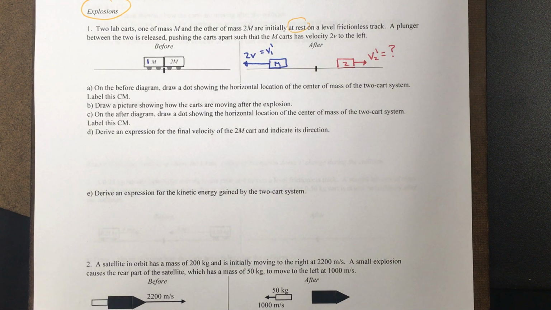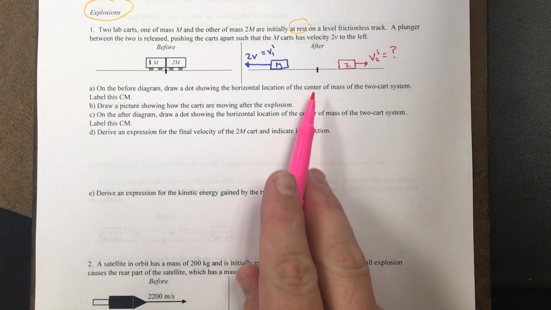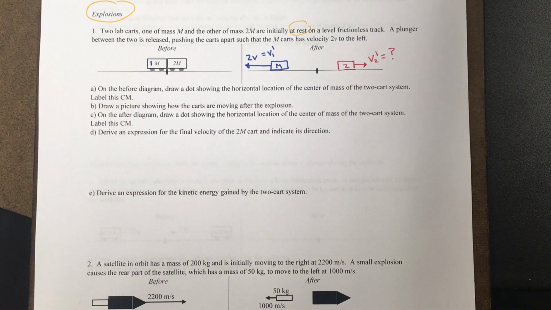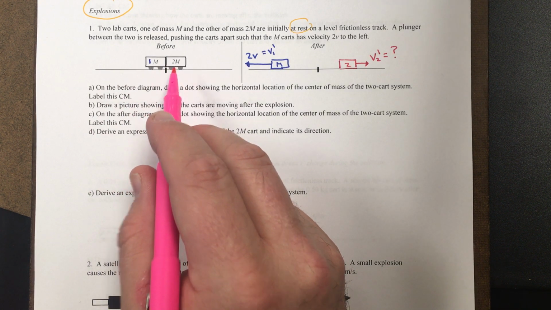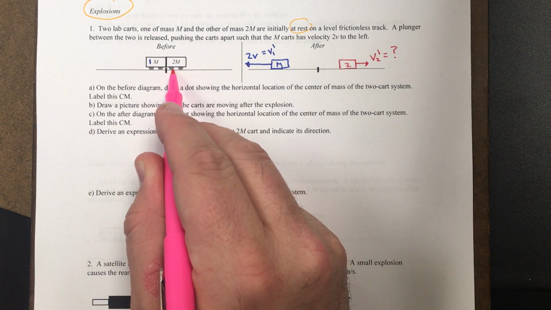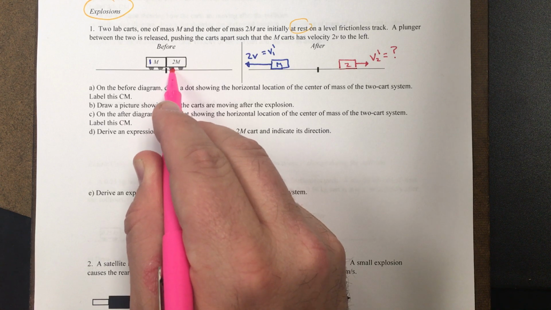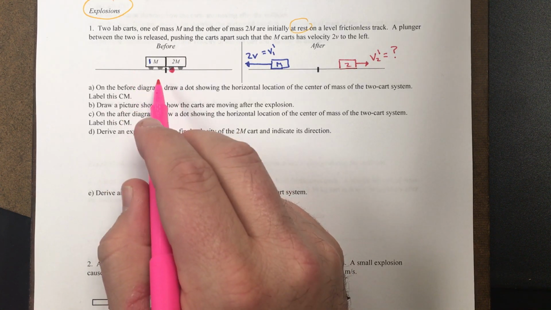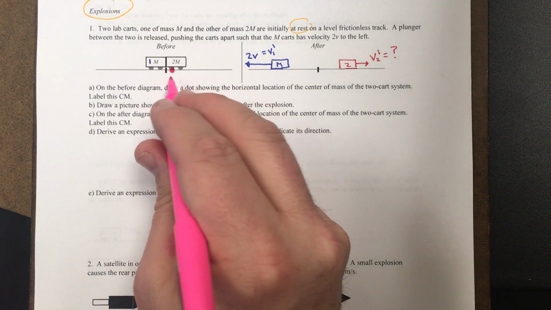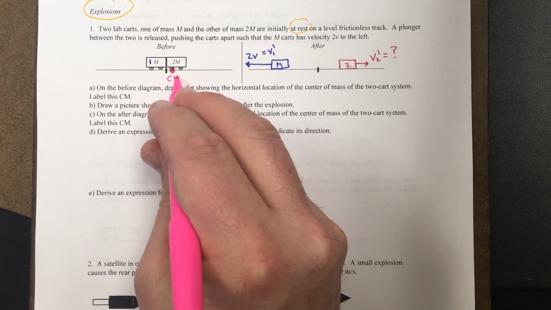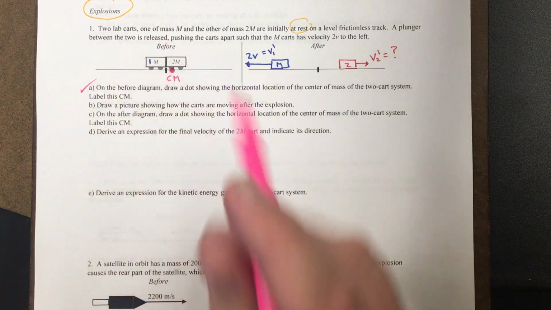So the first thing that I'm asked to do here is to analyze the motion of the center of mass of the system. Draw a dot showing the horizontal location of the center of mass of the two-cart system. Label this Cm. So because the cart on the right is a little bit heavier, the center of mass is probably going to be shifted towards that cart. So the center of mass would not be right in between the two, it would probably be a little to the right. I'm going to label that Cm. So that's step A.